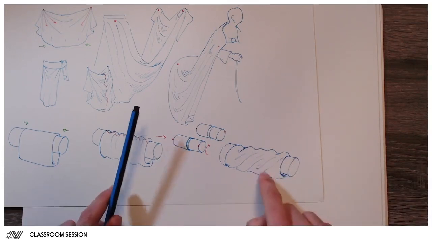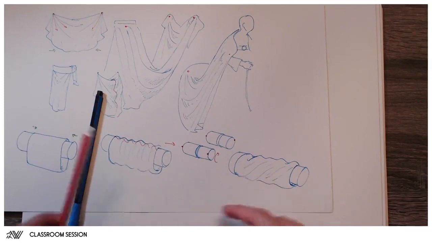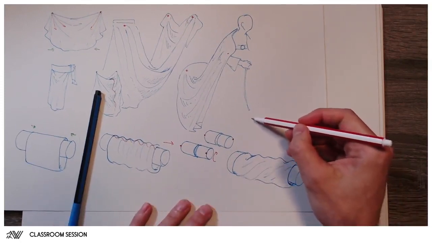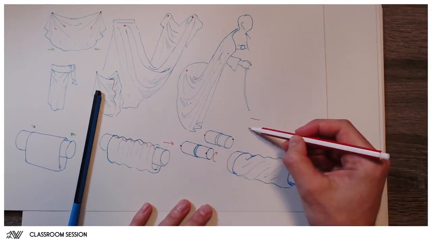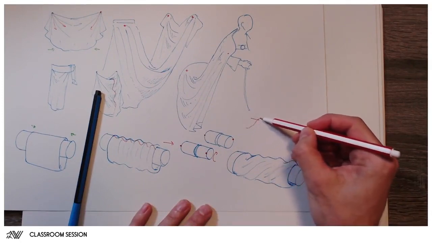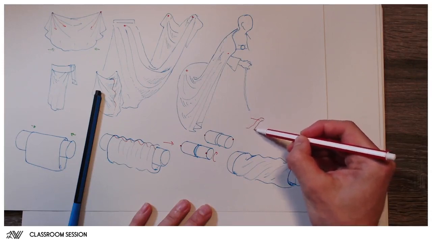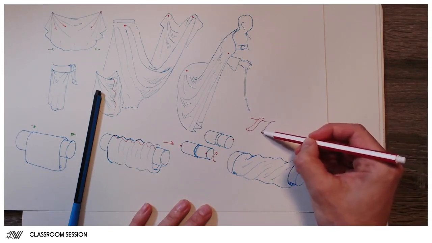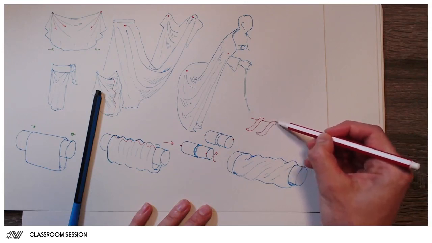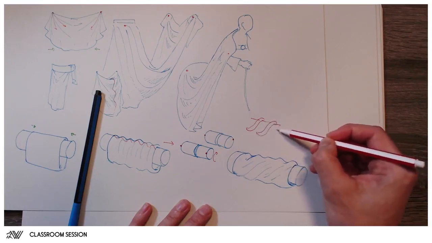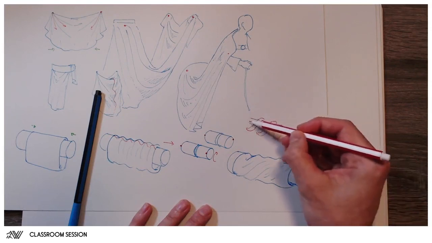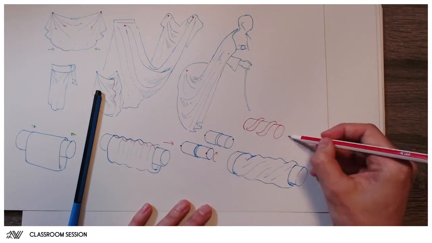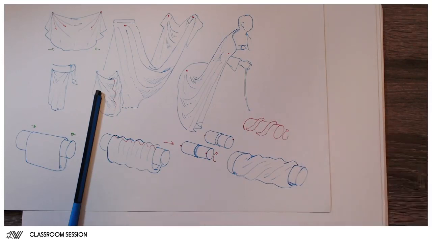And so the way that you can consider this is that if we just take one of those pipes that are being created, it's essentially a pipe fold wrapping around this cylinder, in the direction of the twist. That's important.